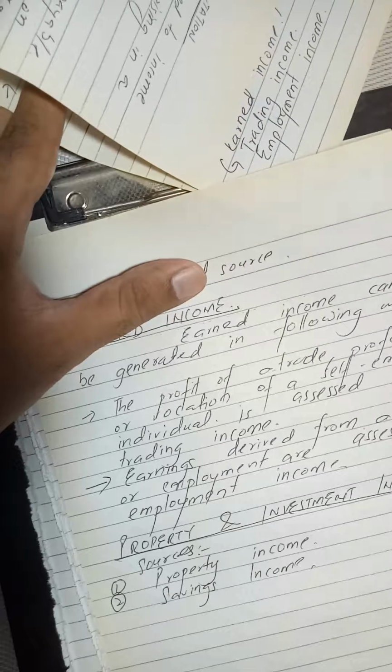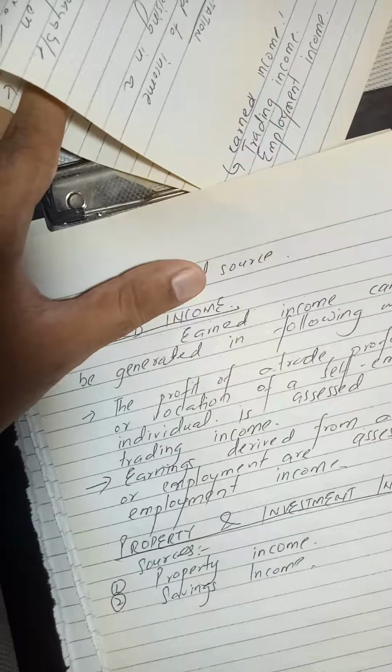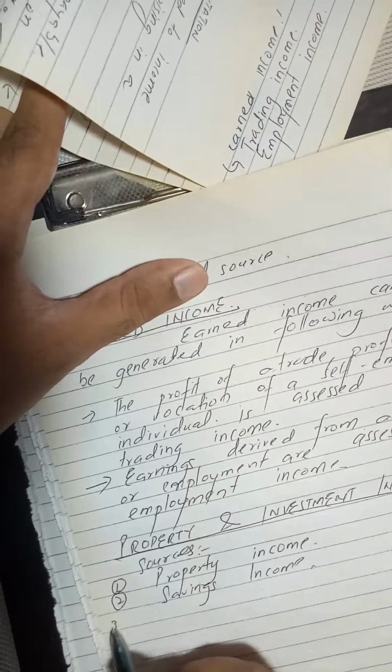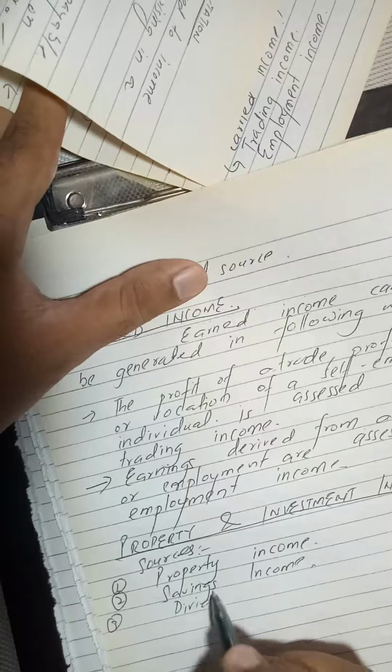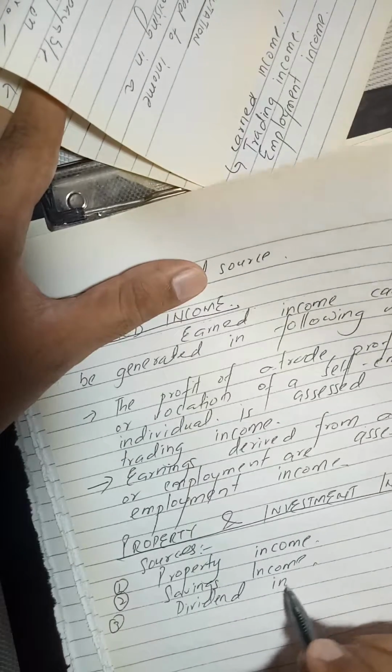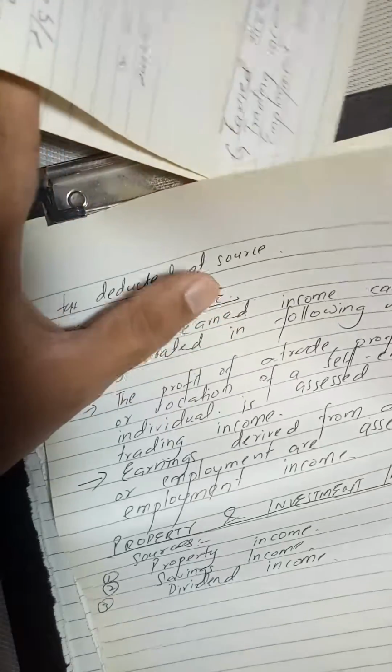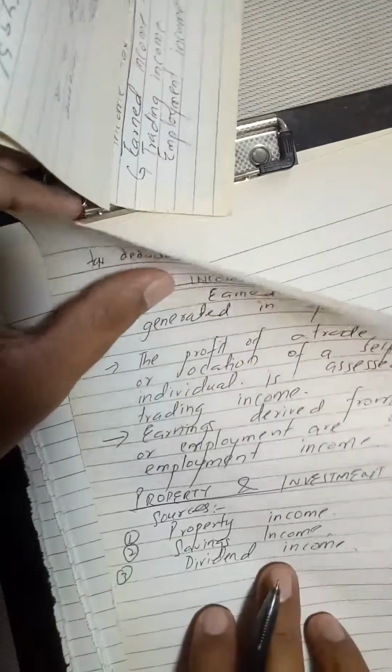This can be received either net or gross. Okay, so we also have dividend income as well. This is how you're going to deal with it.